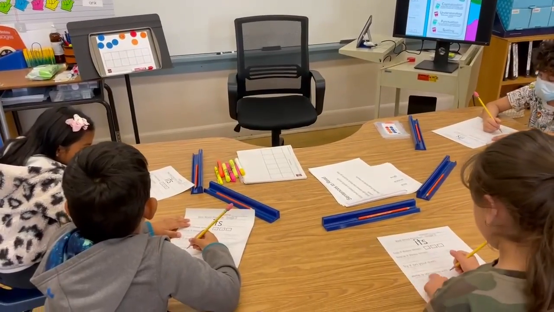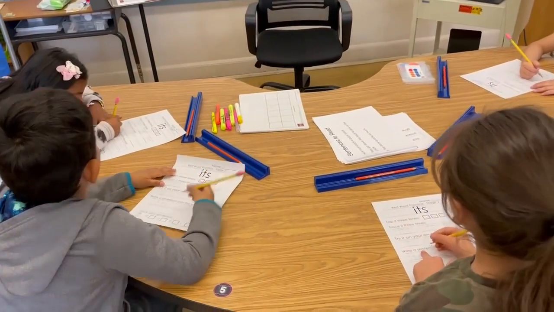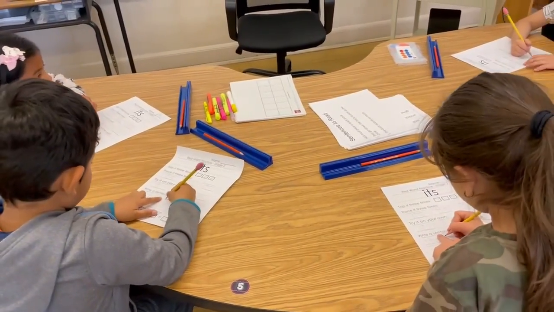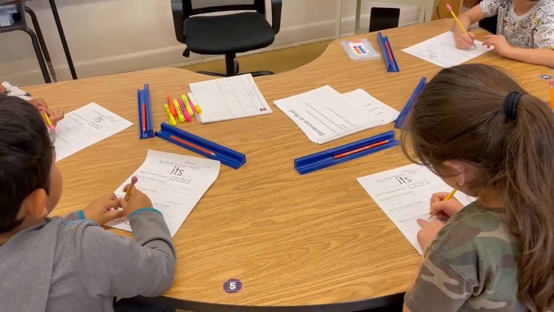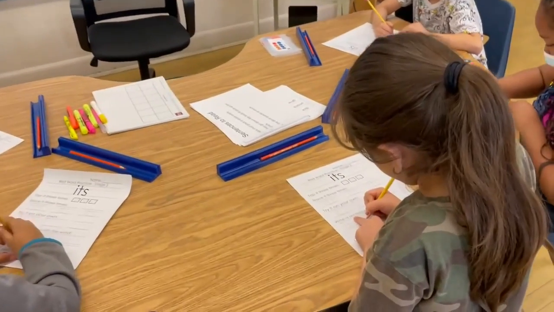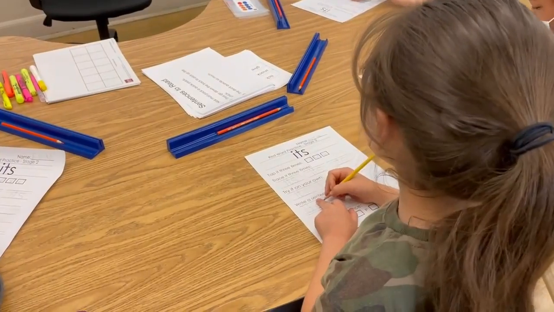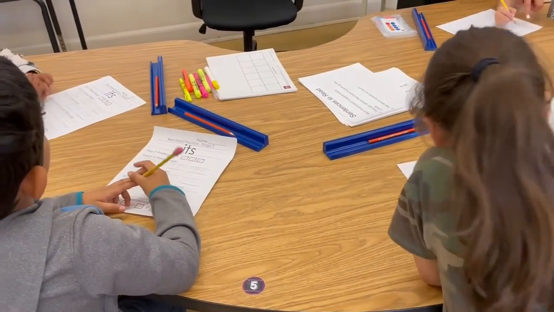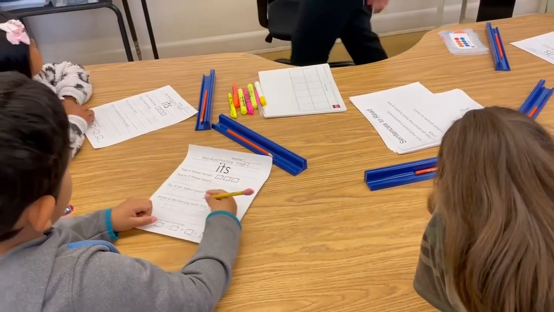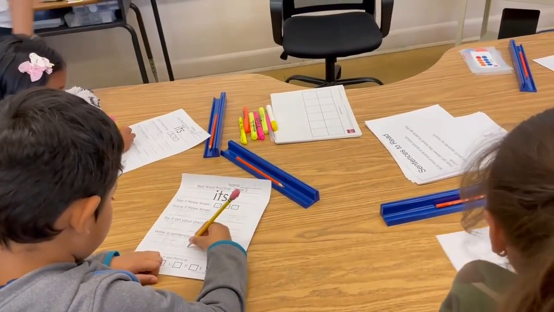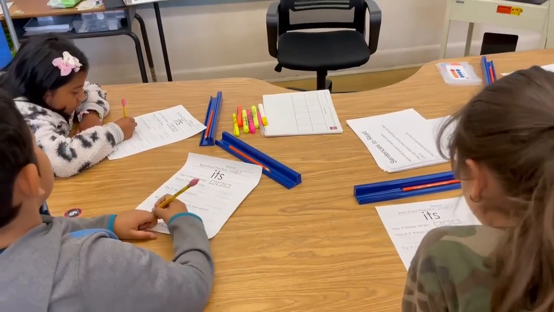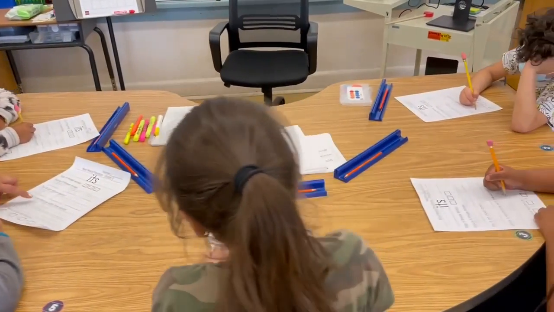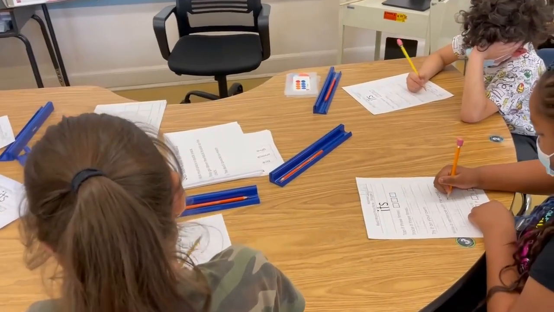So Thiago, I want you to look. What does the C stand for? It stands for capitalize. Yep, and did you capitalize? Okay. So remember, when you do your E needs to be below the dotted line, okay?